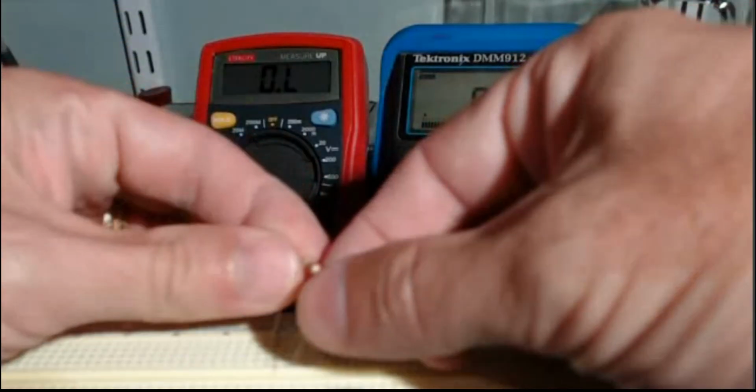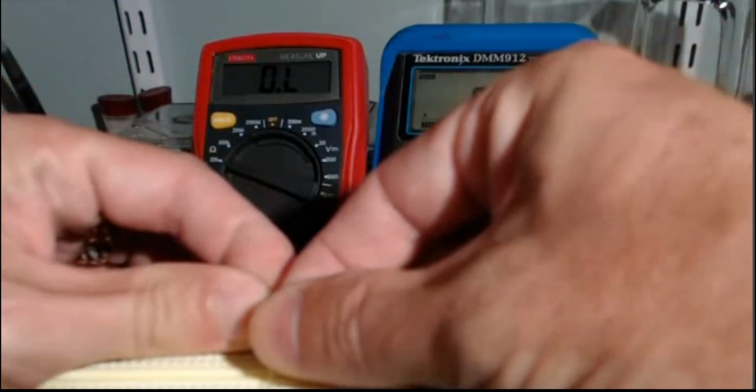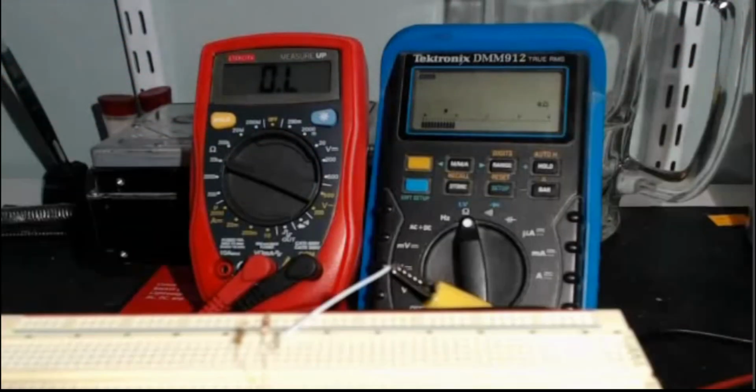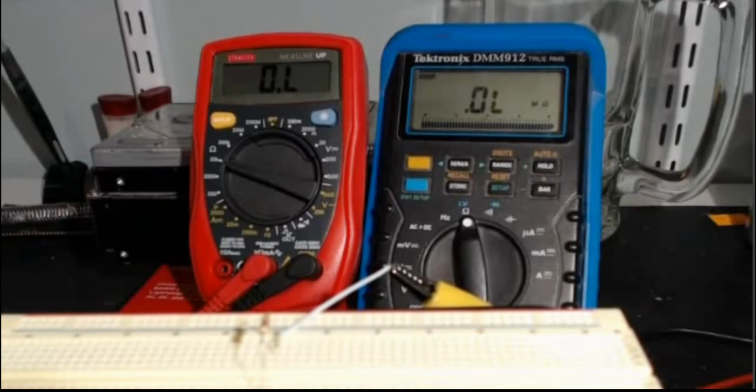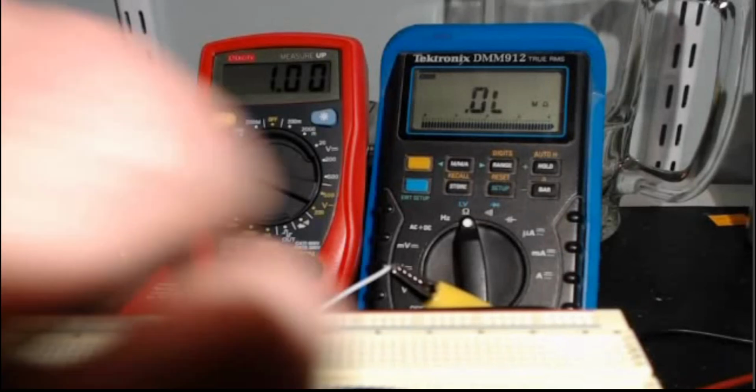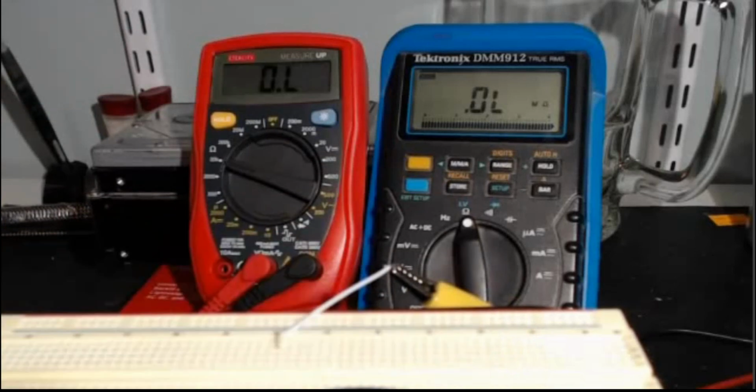I'm switching the resistor out now for a 1K ohm. The blue one is reading a very precise 1K, the red one will also read 1K. The red one's reading right on. Now I'm swapping it out for the 100 ohm resistor.